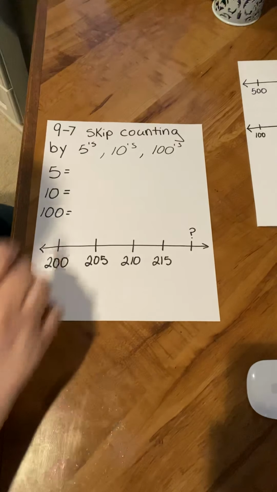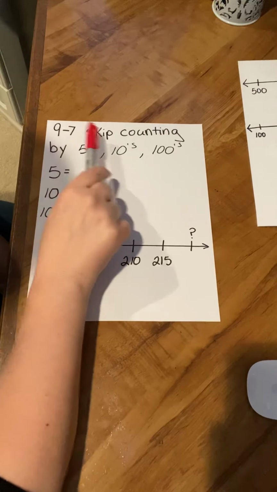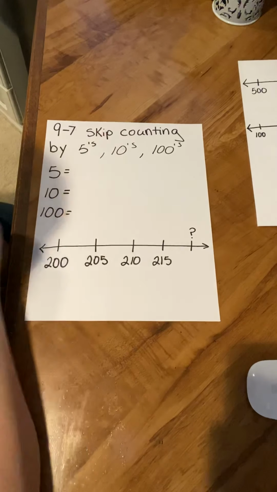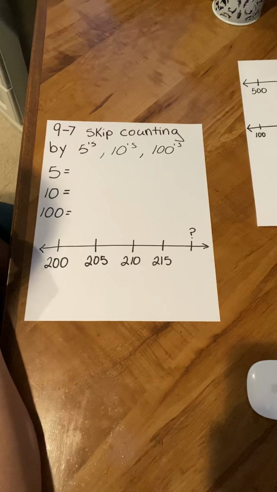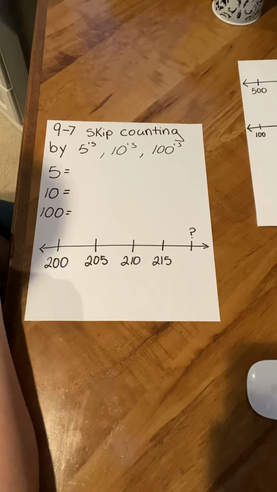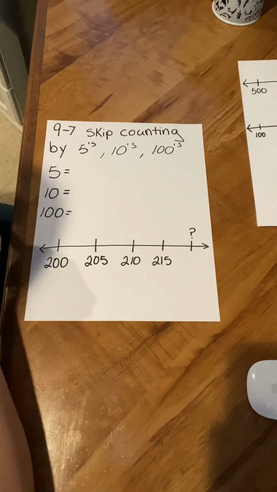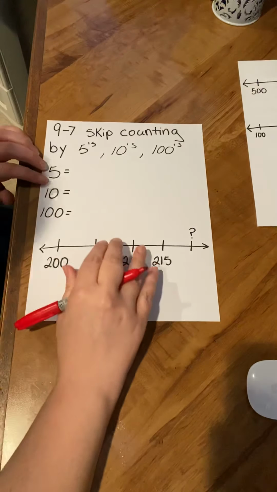Hi friends, this is lesson 9-7, skip counting by fives, tens, and hundreds. So the first thing I want to do is to quickly review skip counting by those numbers. So let's start with 5.